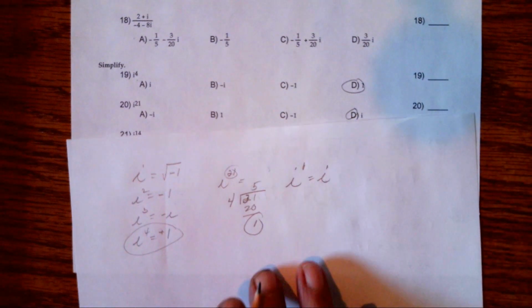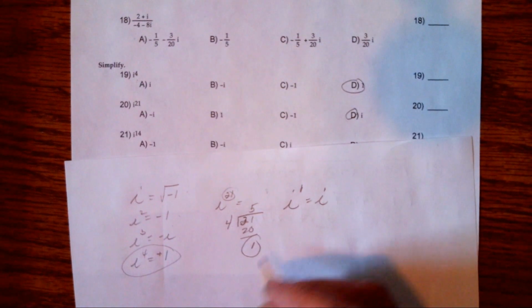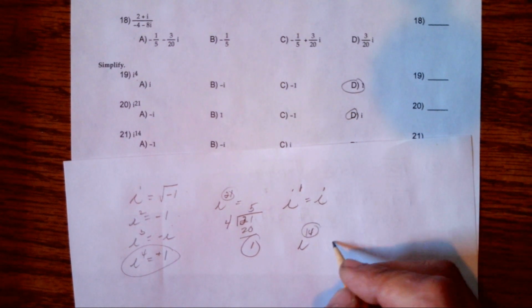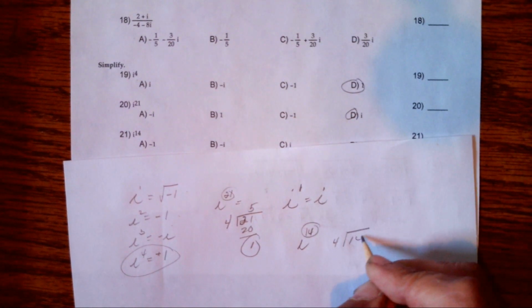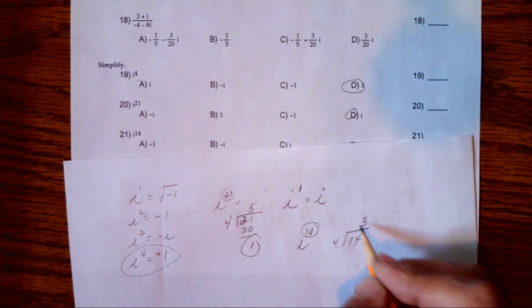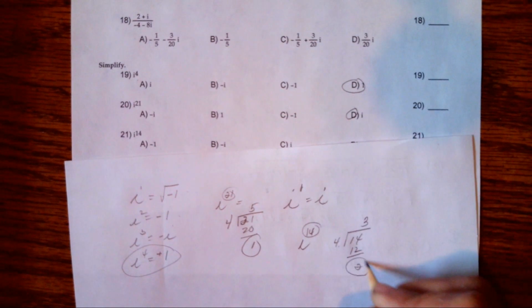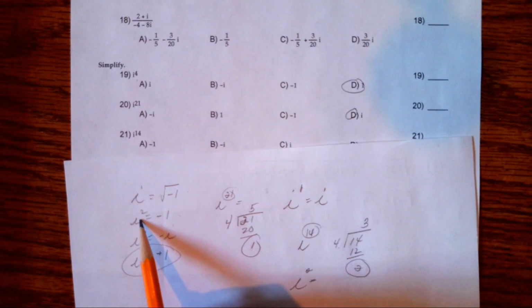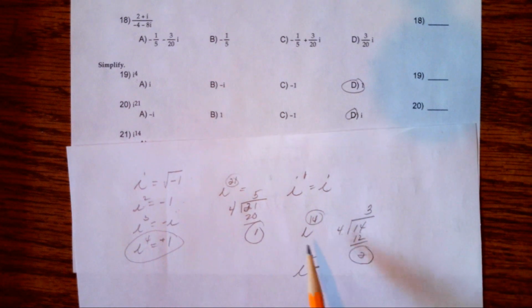i to the 14th. I'm going to take the exponent and divide it by 4, since i repeats itself every 4 times. This is 3, this is 12. I get a remainder of 2. That tells me my answer is i squared. But what is i squared? i squared is negative 1.